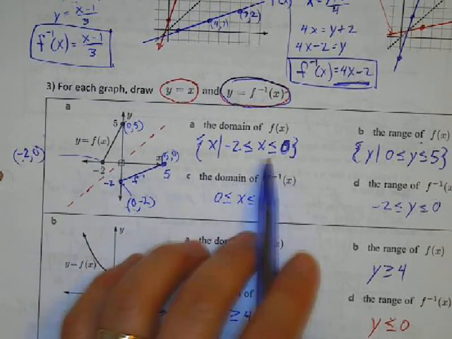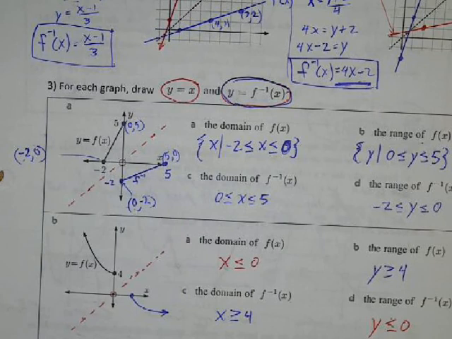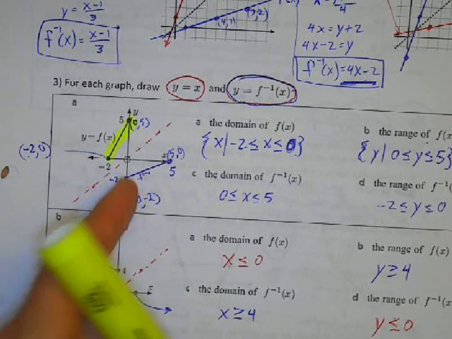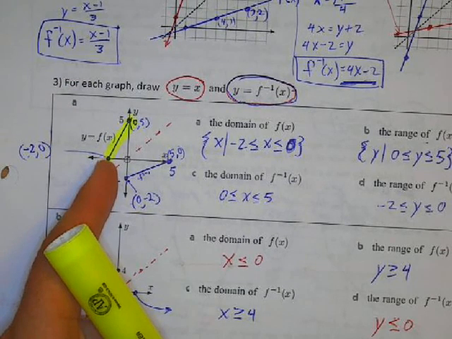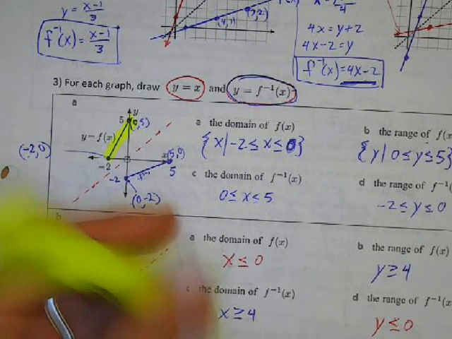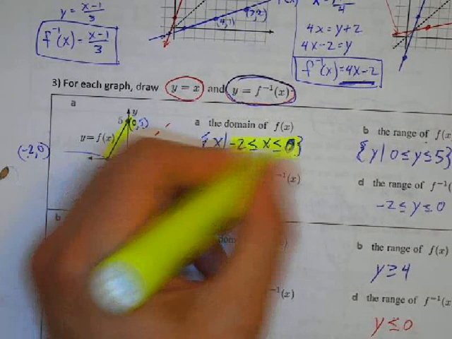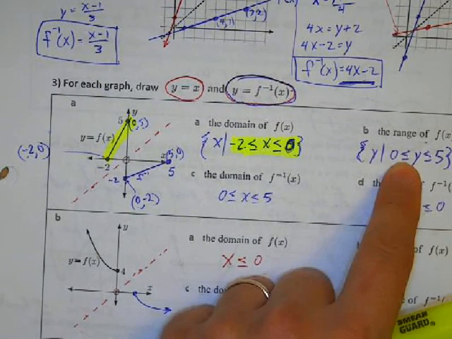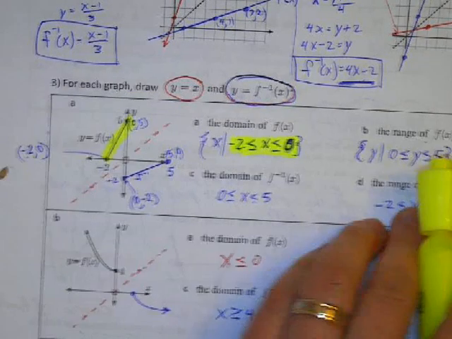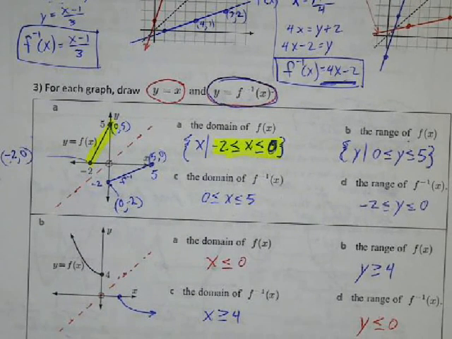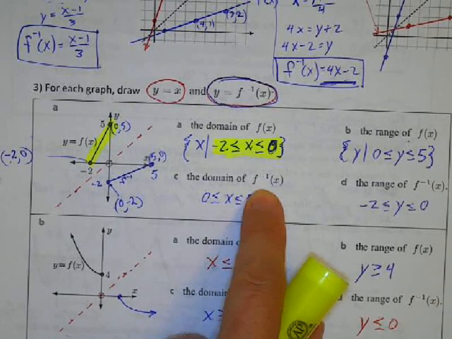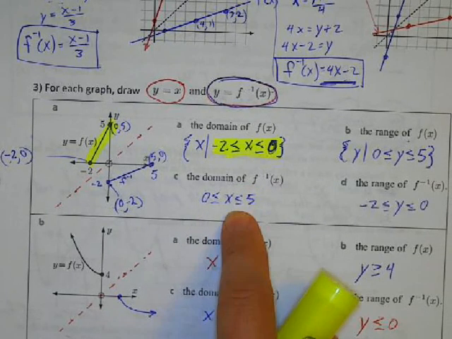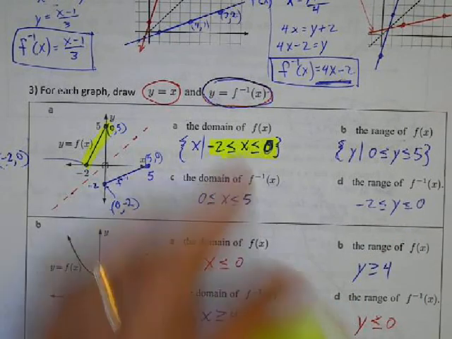The domain of this original graph is from negative 2 to 0, left and right. And the range goes from 0 up to 5. We're switching the x with the y, so the ranges and the domains switch.